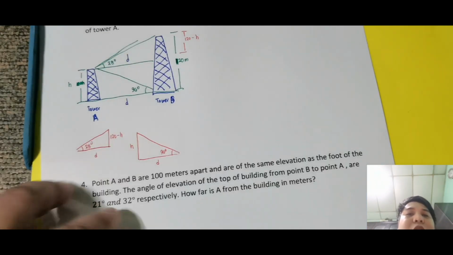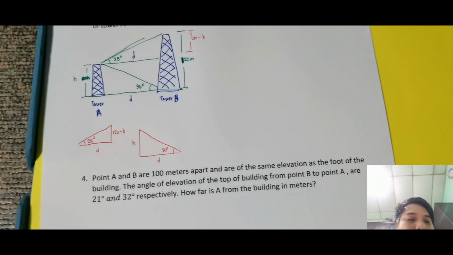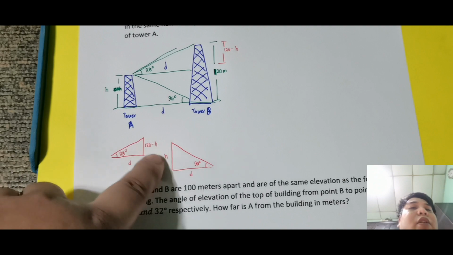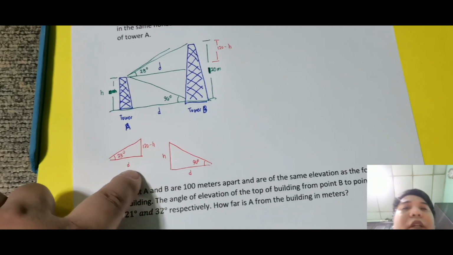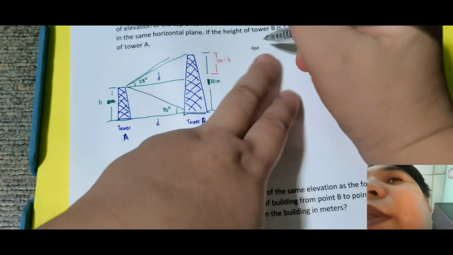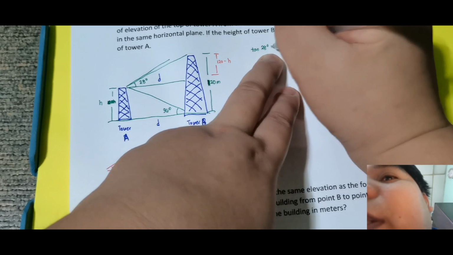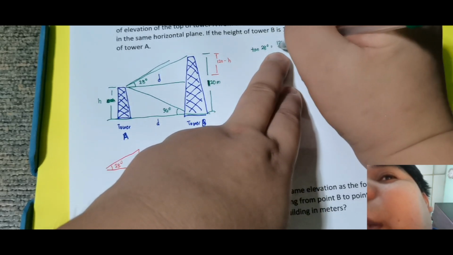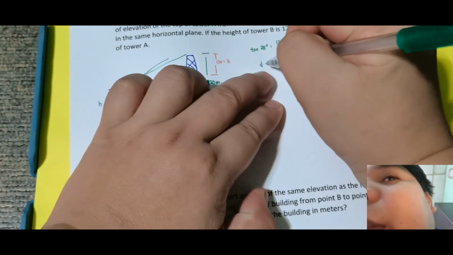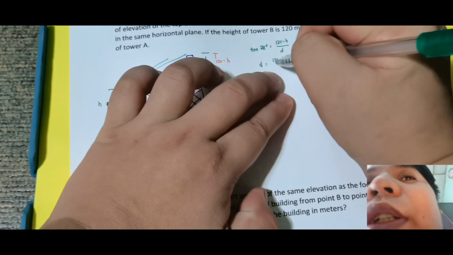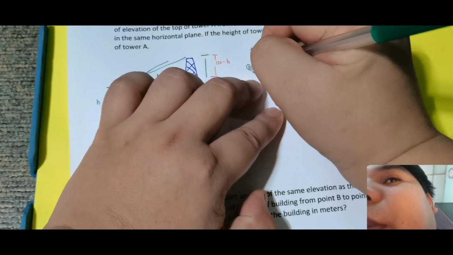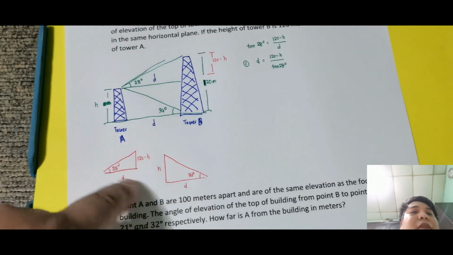Okay, so now, using those two triangles, we will formulate two equations. First, in this case, tangent 28 degrees is equal to 120 minus h over d. Then we solve for d. So d is equal to 120 minus h over tangent 28 degrees. Let me call this equation number 1. We solved for d because both triangles have d.